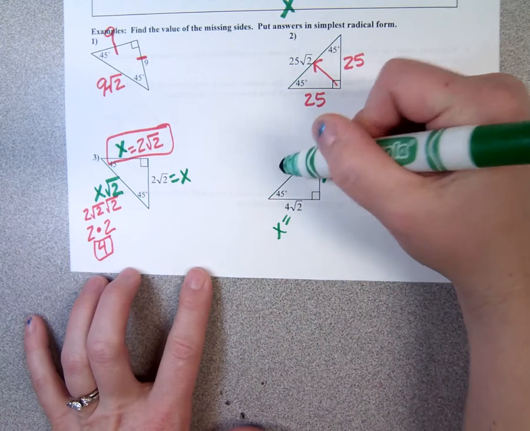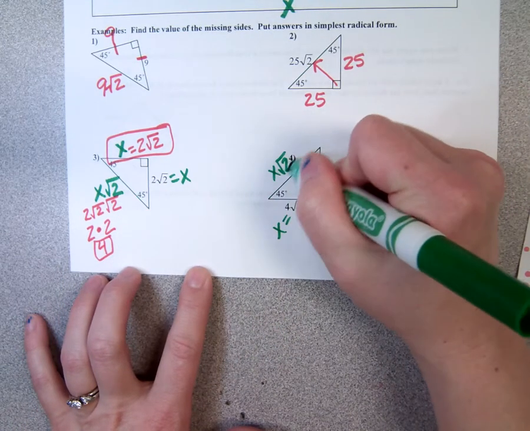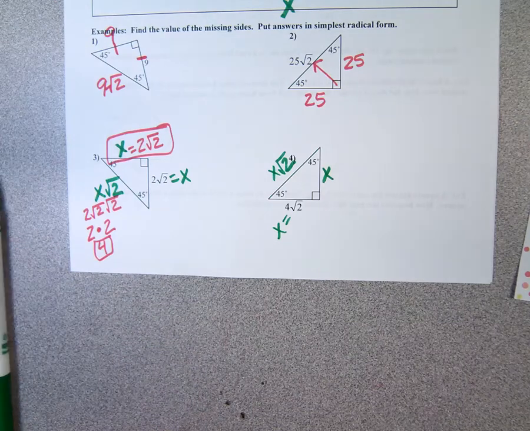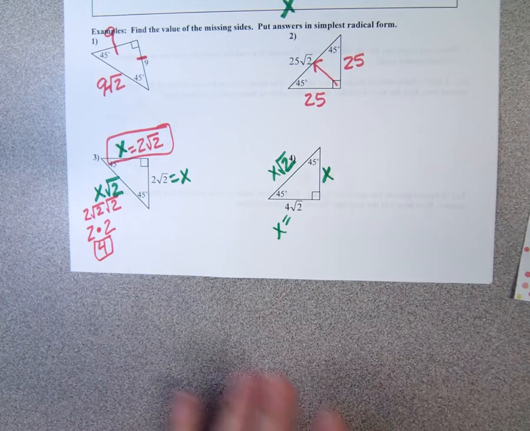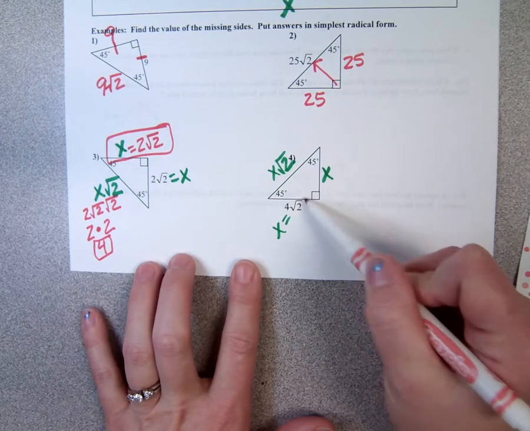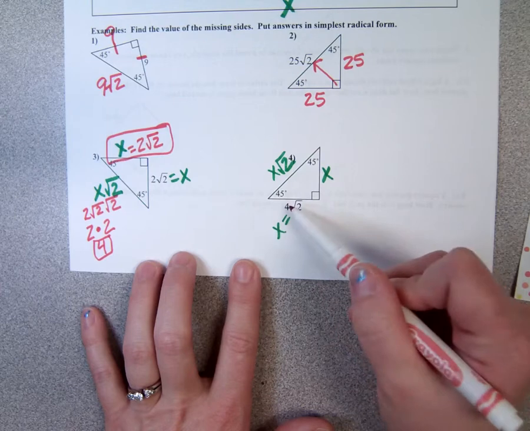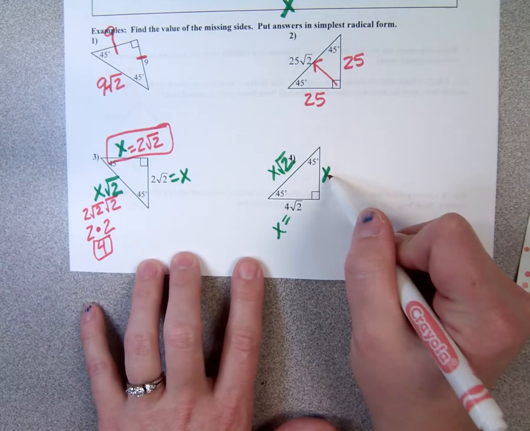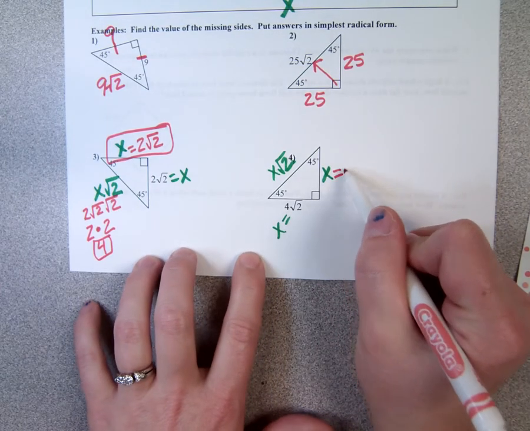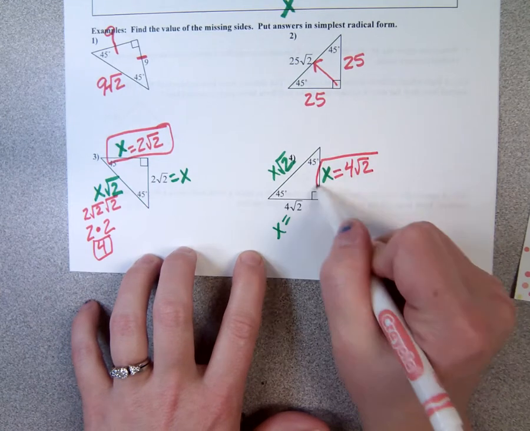And across from the 90, I'm going to label with an X square root of 2. Okay, I always have to know what X is. So do I know what X is right now? X is 4 square root of 2. Okay, so since I know what X is, the problem's not that bad. So right here it wants to know what's X? 4 square root of 2. Okay, so that's how long that side is.